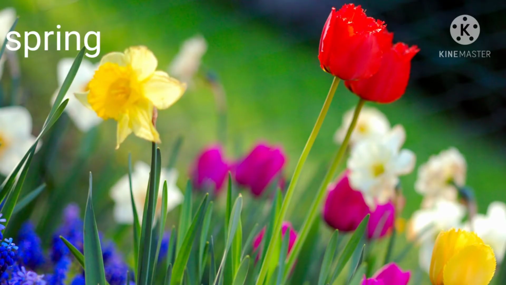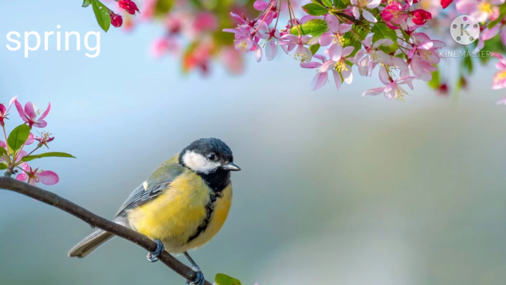Now spring. The spring season in India has a duration of two months, March and April. It is a pleasant and beautiful season with an average temperature of 32 degrees Celsius. It starts after the winter and lasts till summer starts. The days become longer and the nights shorter. In this season, people come out of the blanket and woolen clothes and start wearing light clothes.